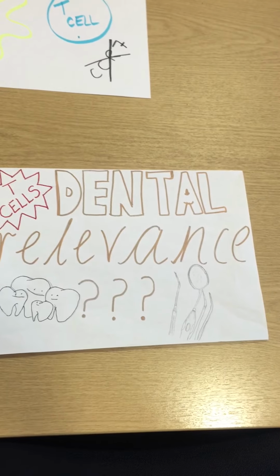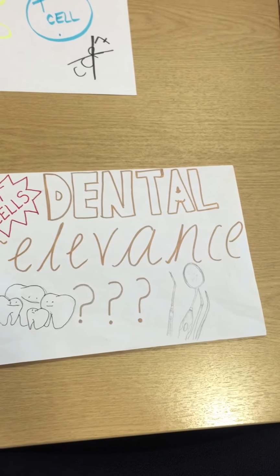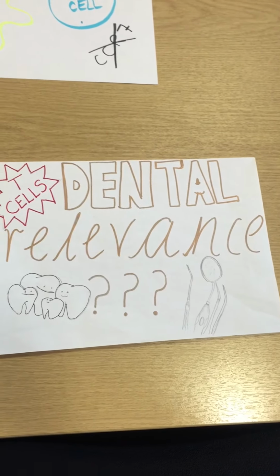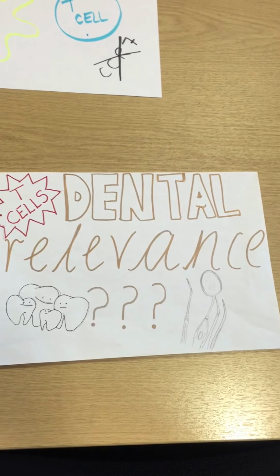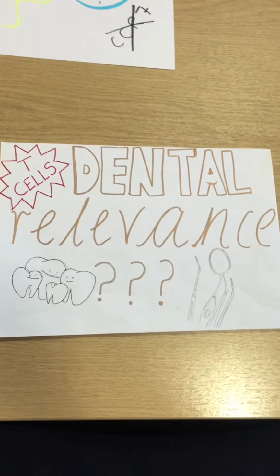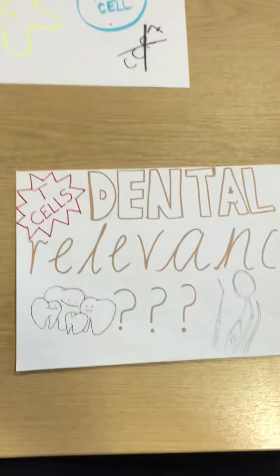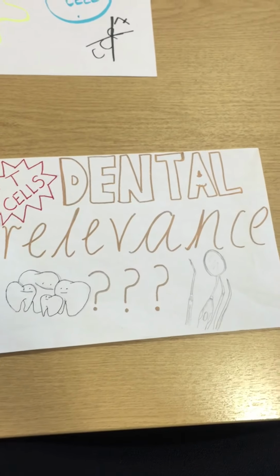Another disease is oral lichen planus, which is a T cell-mediated autoimmune disease. It's a chronic inflammatory condition that affects the mucous membranes inside the mouth. It may appear as white lacy patches, red swollen tissues or open sores. These lesions may cause burning, pain or discomfort.